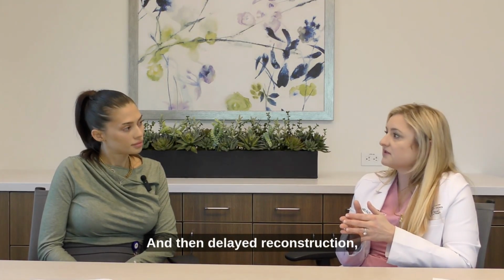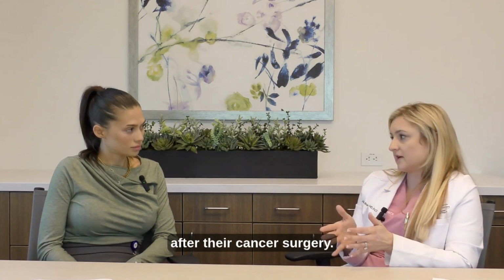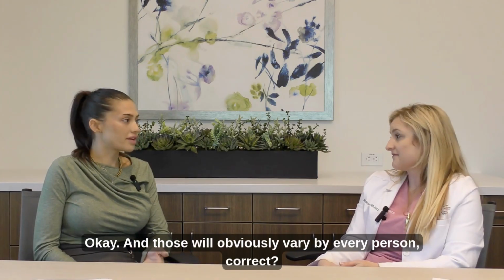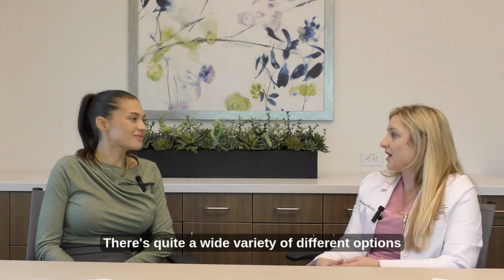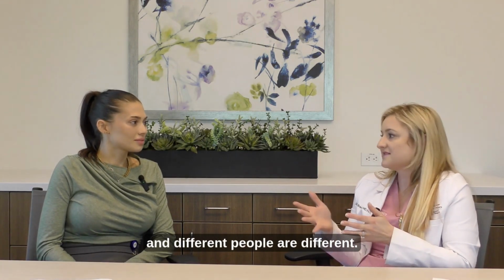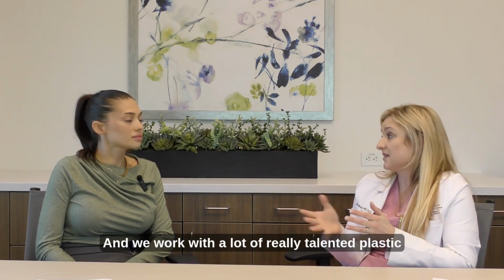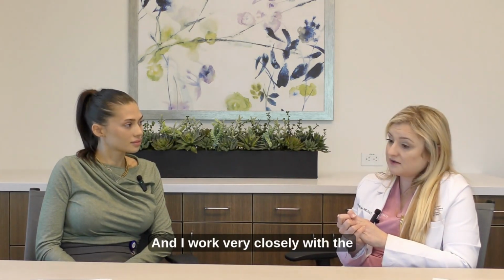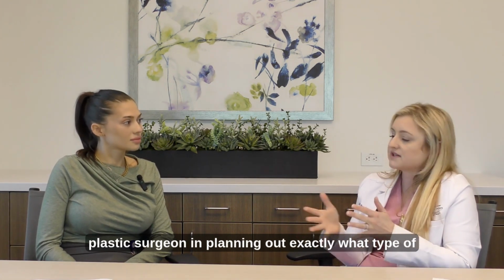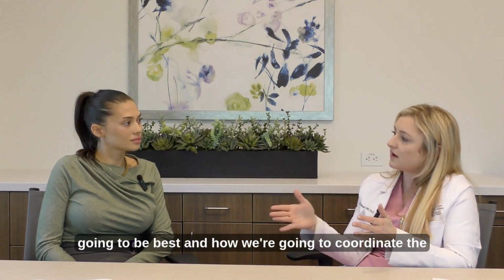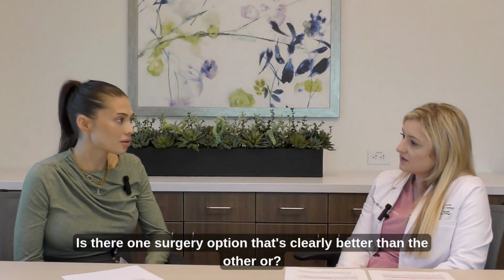And then delayed reconstruction, meaning the first stages of the reconstruction are started after their cancer surgery. Okay, and those will obviously vary by every person, correct? Yeah, there's quite a wide variety of different options, and different people are different candidates for each type. And we work with a lot of really talented plastic surgeons in the area, and I work very closely with the plastic surgeon in planning out exactly what type of reconstruction is going to be best and how we're going to coordinate the process. Is there one surgery option that's clearly better than the other?